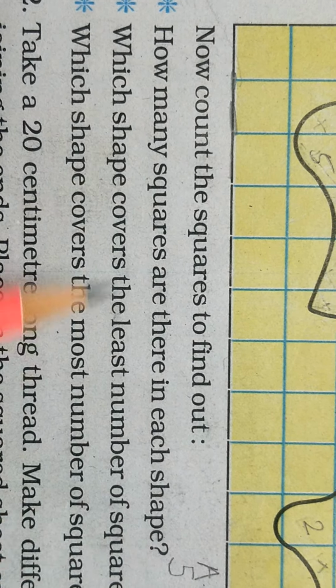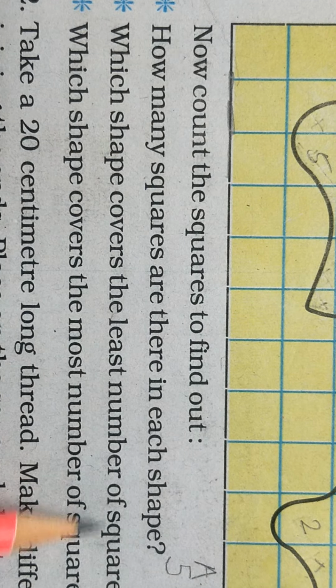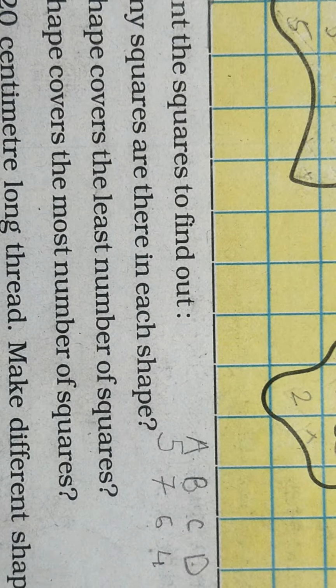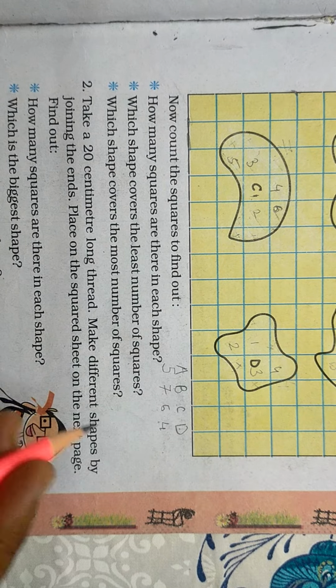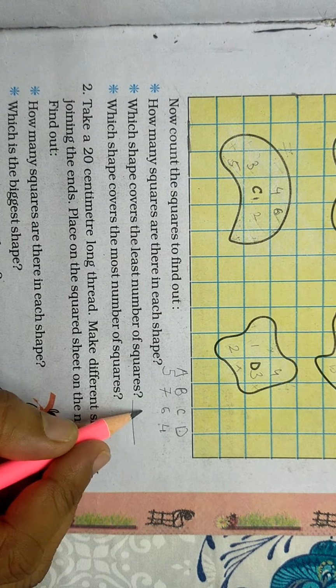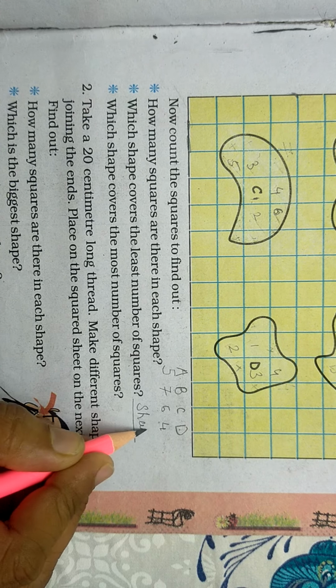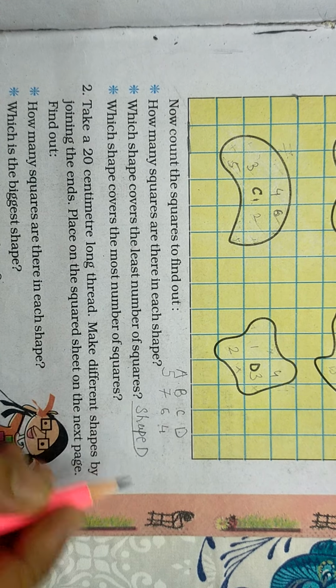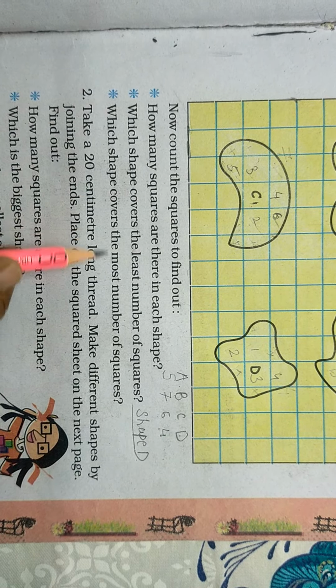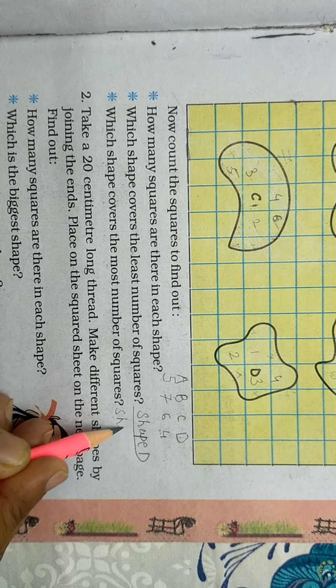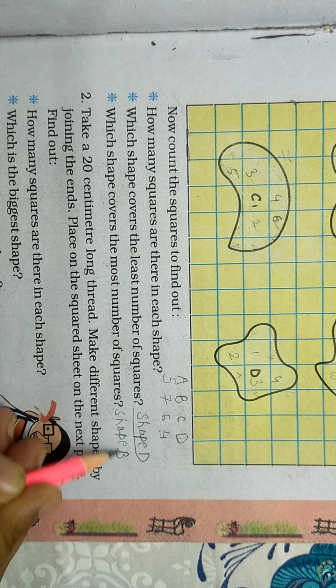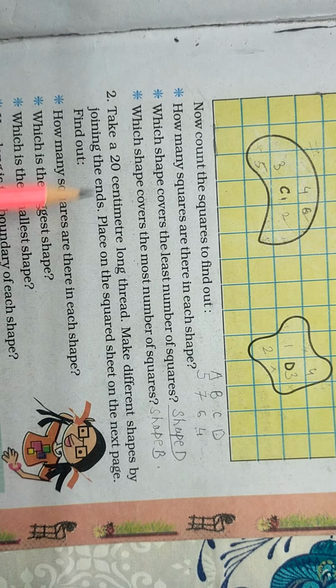Which shape covers the least number of squares? So shape D covers the least. Okay. Which shape covers the most number of squares? Among these, shape B has the most number of squares.